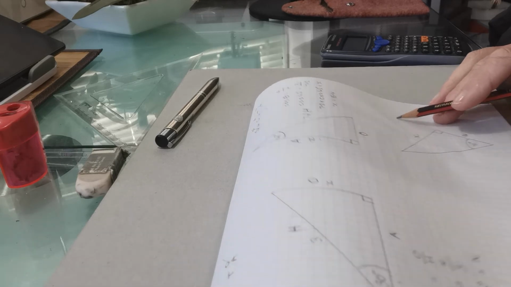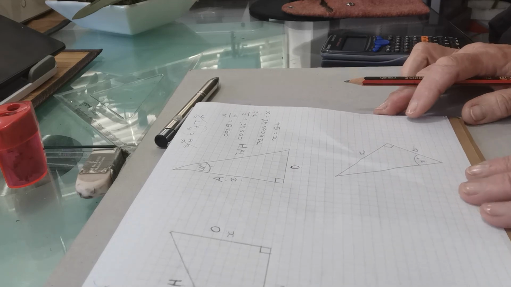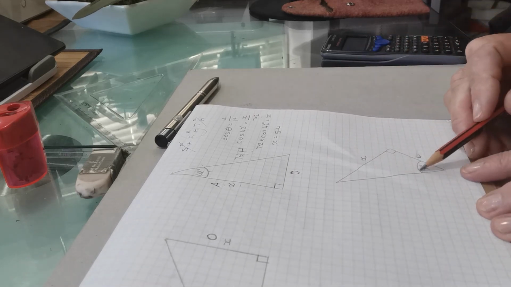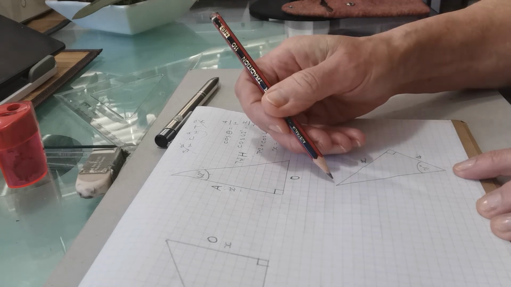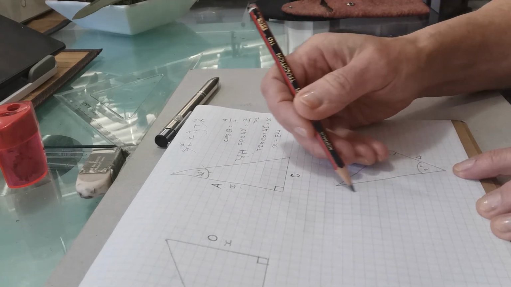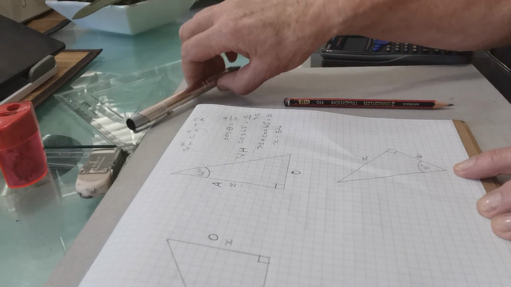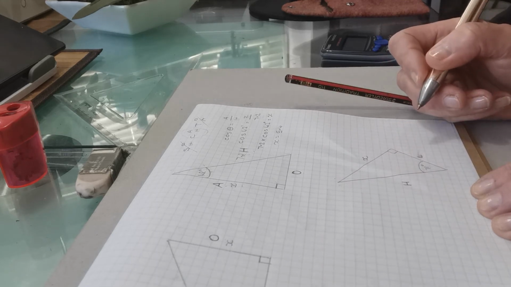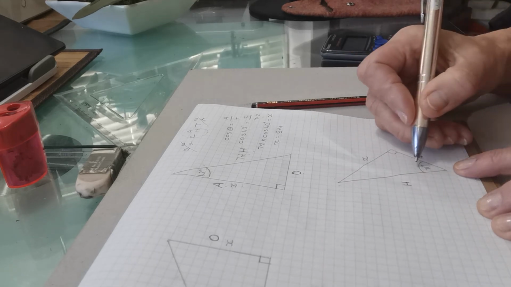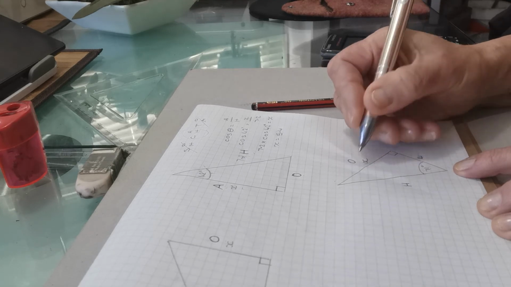The last one is a triangle that's on an angle here, and the angle given is 71 degrees. This side length is 4, and we don't have any information about the hypotenuse here. So labelling the side lengths, opposite the right angle is the hypotenuse, and opposite the angle given is the unknown.